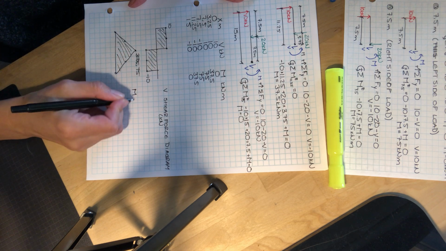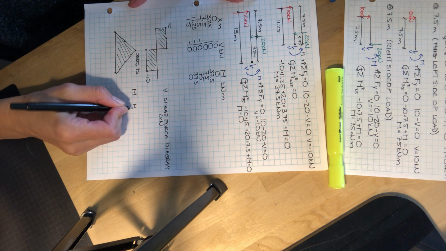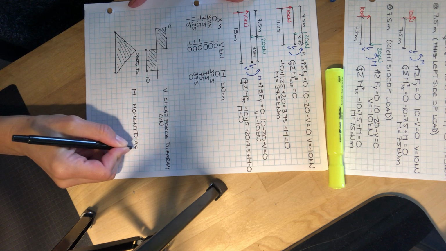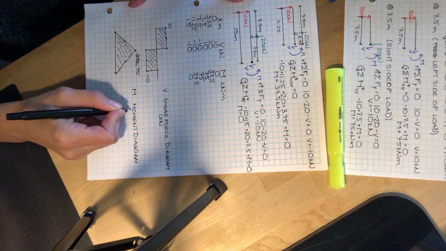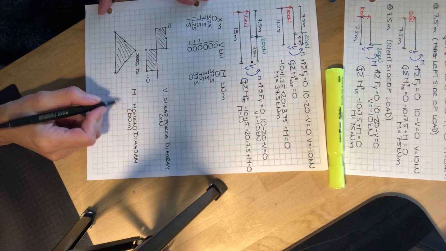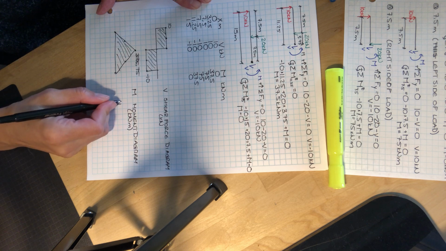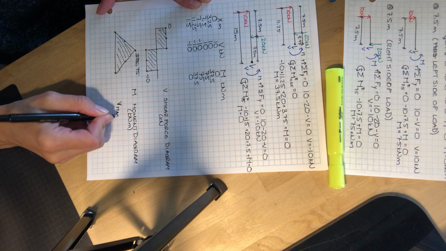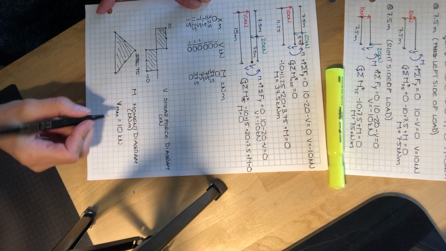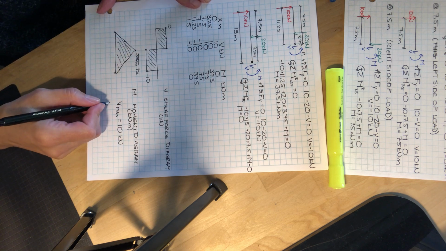75. So this is our moment, or our moment diagram, in kilonewton meters. And this really helps illustrate that our maximum shear was 10. Whether it was positive or negative, it didn't really matter. The value was both the same.